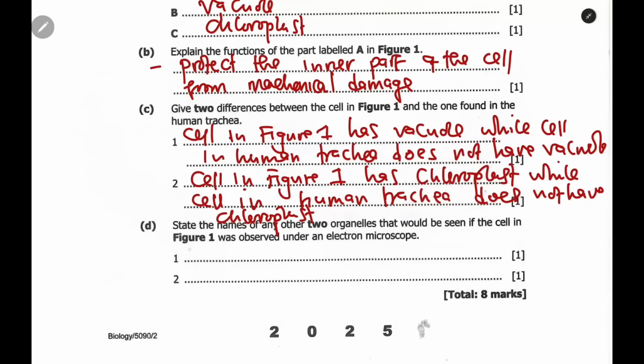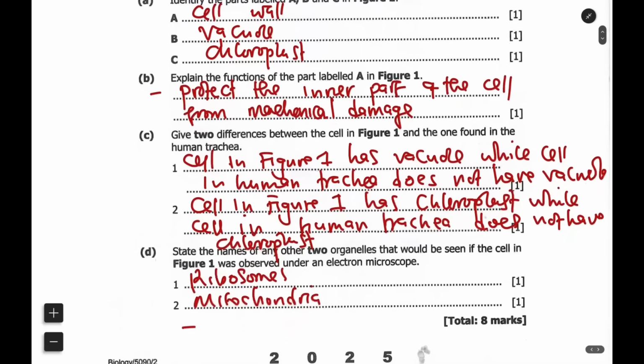So here you're going to have parts such as the ribosomes. Then you can talk of mitochondria. You can talk of the Golgi apparatus. You can talk of the endoplasmic reticulum. All those, any of the 2. All right, so this answers the first question fully.